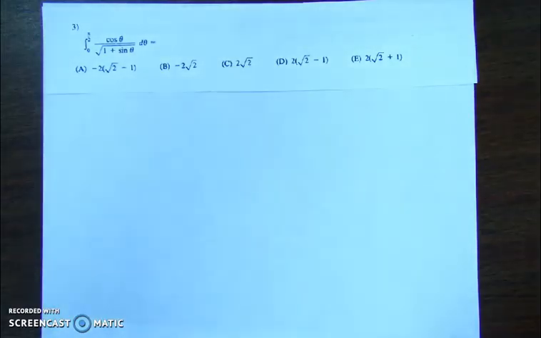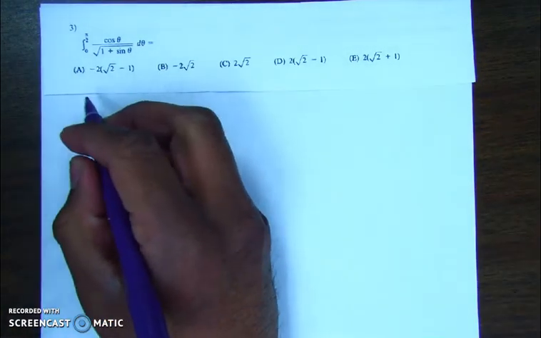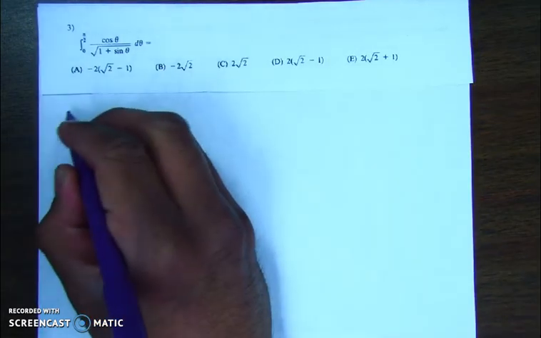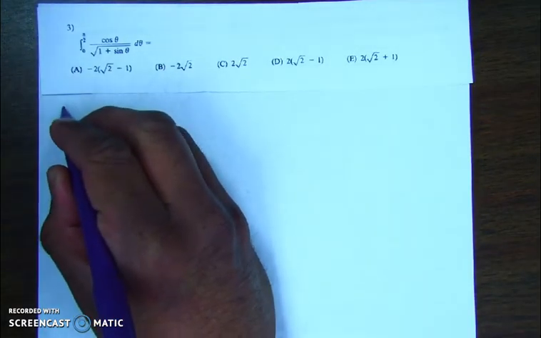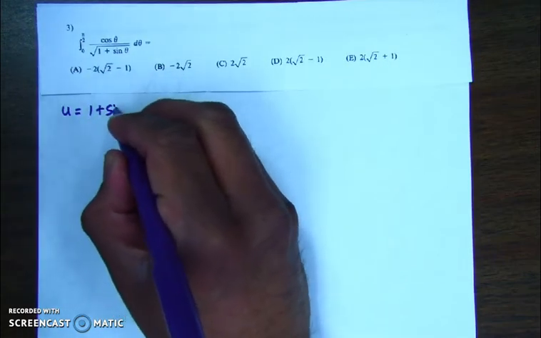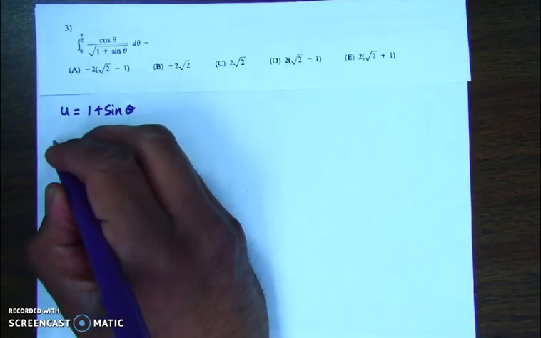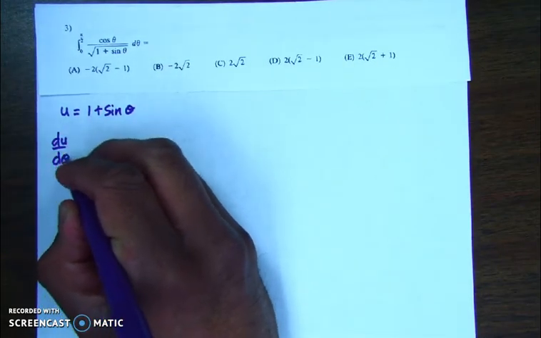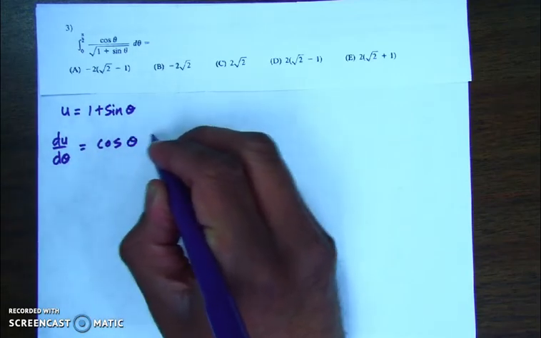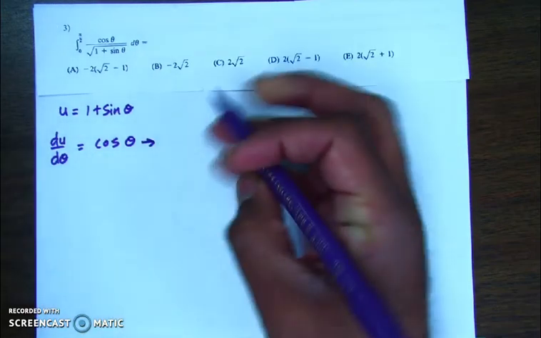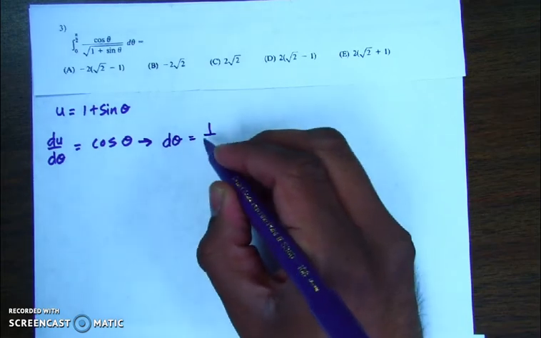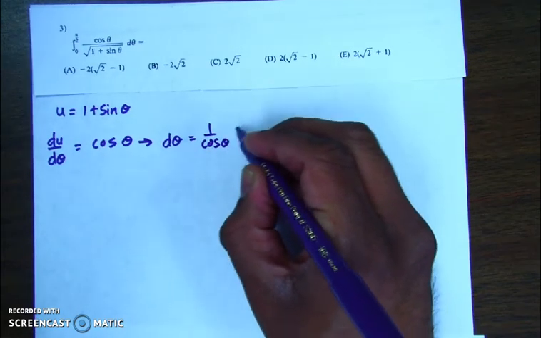Problem number 3 is another u substitution, but this time we have limits on it. So it's a definite integral, so we have to treat it a little differently. But we start the same. We can let u equal 1 plus sine theta, making du d theta equal to cosine theta, which is the same as d theta equals 1 over cosine theta du.